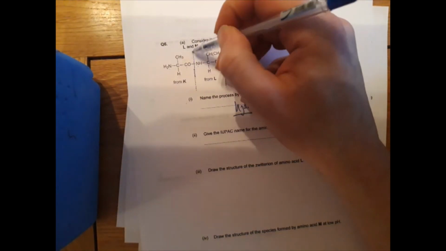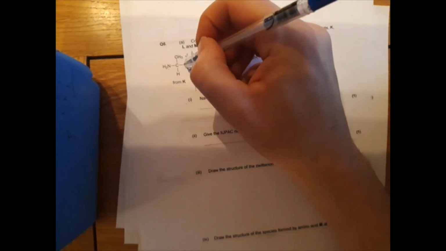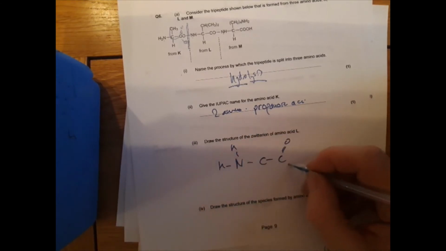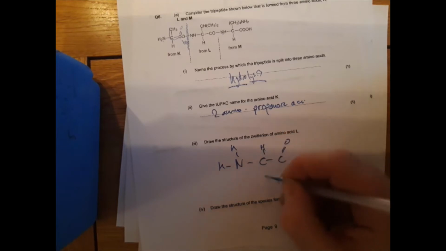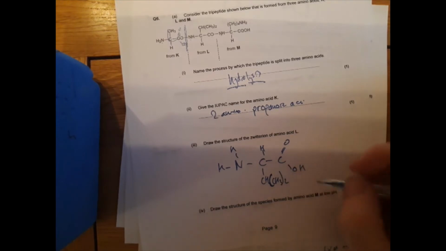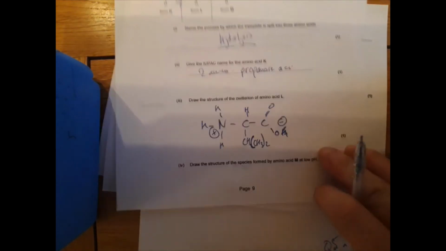Give the IUPAC name for the amino acid K. This amino acid would have had a C double bond O, OH. So it's at 1, 2, 3. Propanoic acid. And there's the propanoic acid bit. 2 amino propanoic acid. Draw the structure of the zwitterion of the amino acid. Alright, NCC, double bond O. Right, the zwitterion then, you remove the H off that end and stick it onto this end. There's the zwitterion.